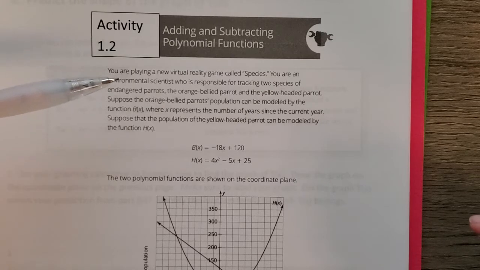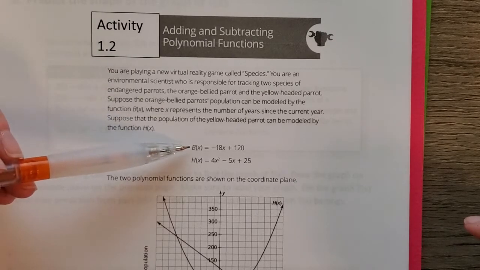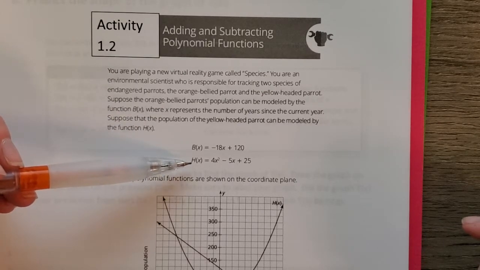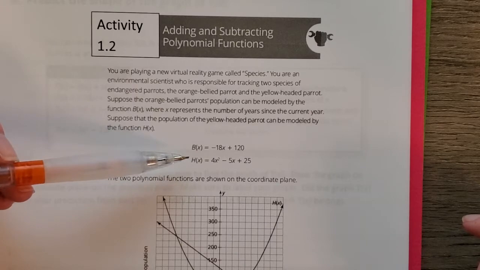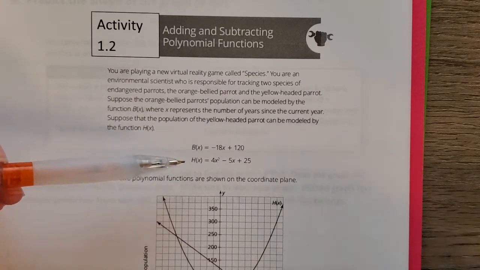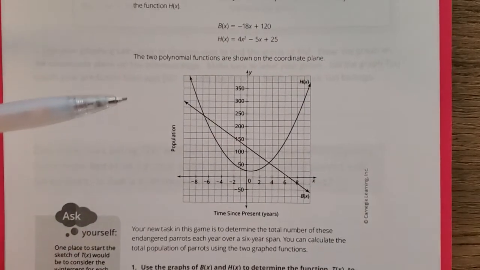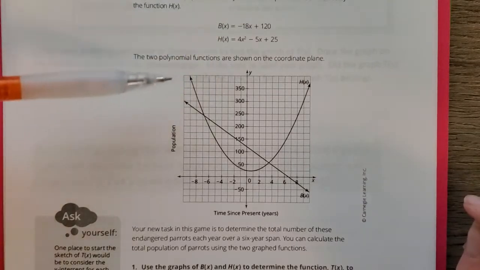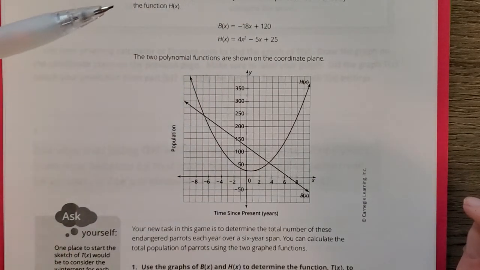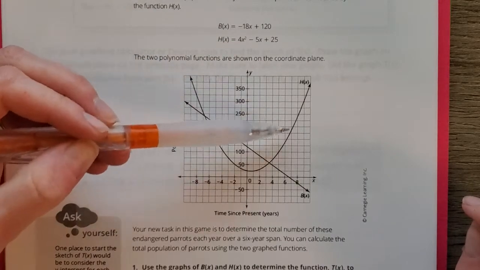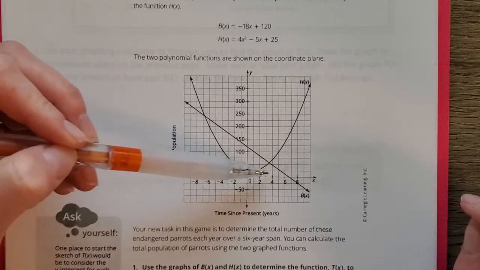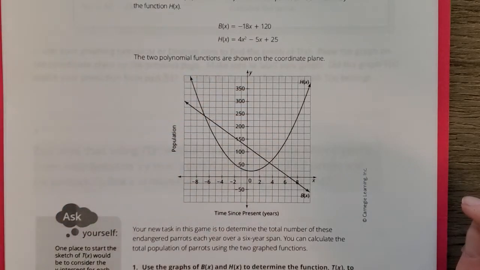So we have two species of birds. Basically, these are the orange-bellied and the yellow-headed parrots, and these are the functions that talk about the number of years since the current year and the population. If you look at the graph of the two functions, you should notice b of x is linear. So you see the linear graph and the population is going down. h of x is quadratic, so you can see that curved look. Over time, the population is increasing.